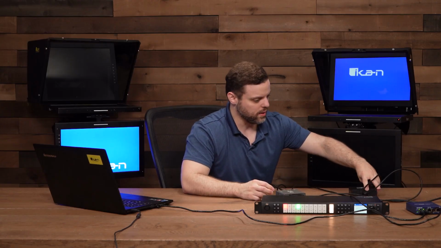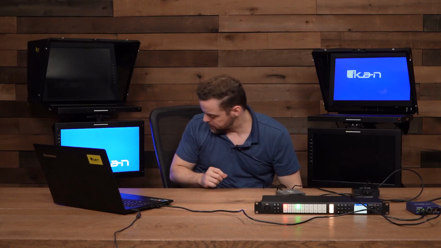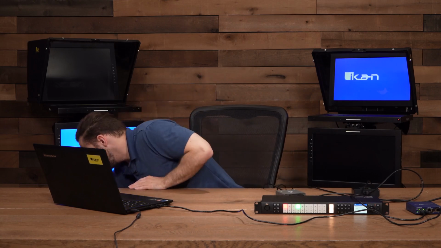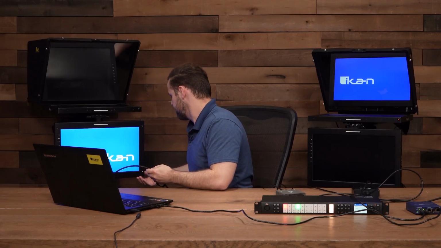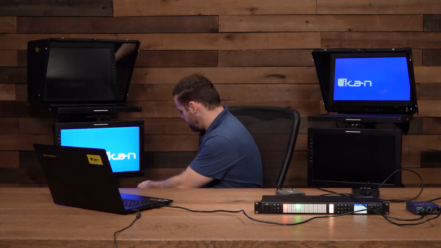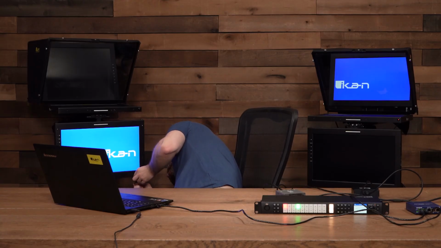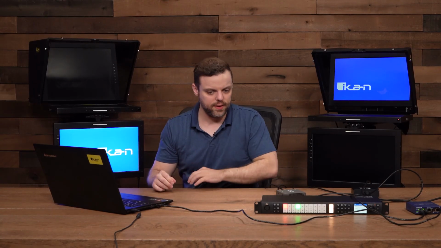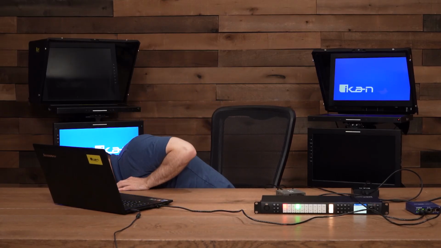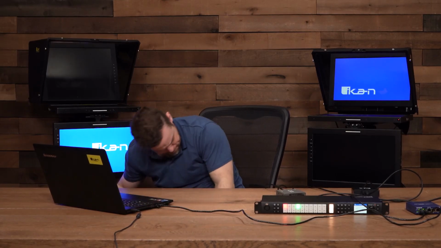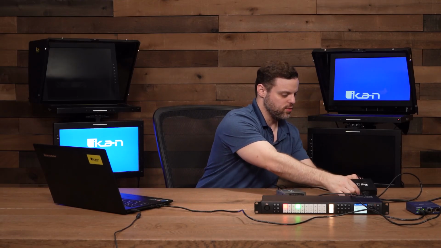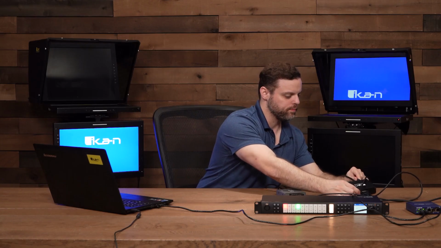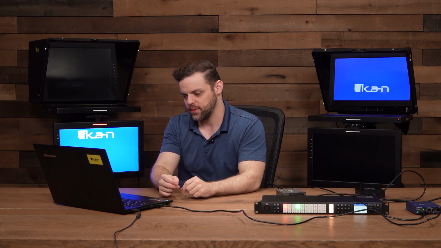And then I'm going to plug in this monitor. Okay, so that one's plugged in. Now I need to make sure that one is plugged into output number 1. All right, so you saw that it immediately lit up.